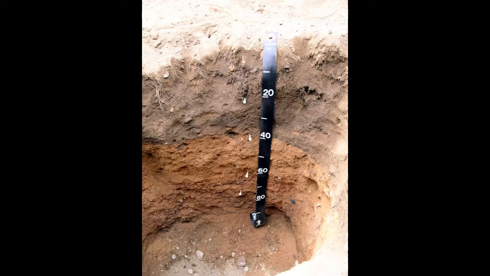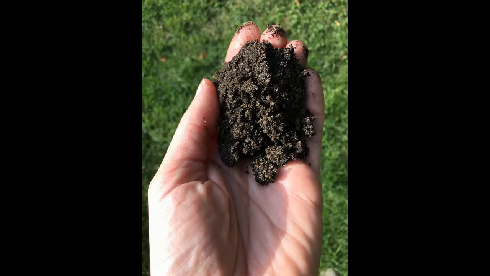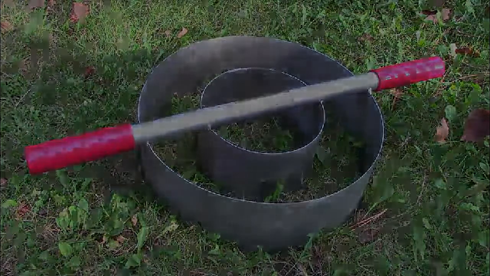In this video about the field study of soils, we'll examine the horizons found within soil profiles. We will also demonstrate some of the field techniques for determining soil color, soil texture, and soil infiltration.